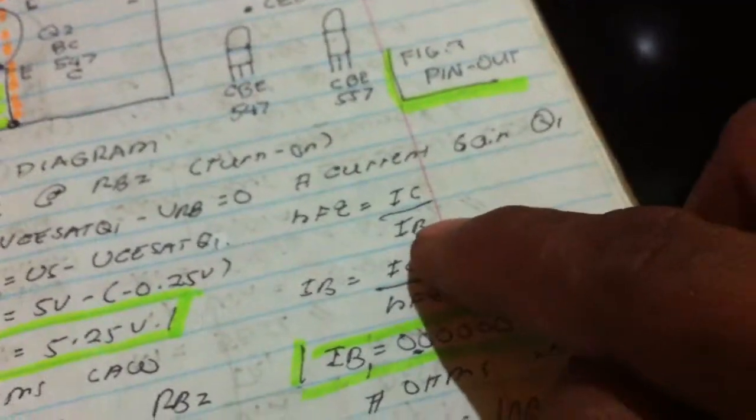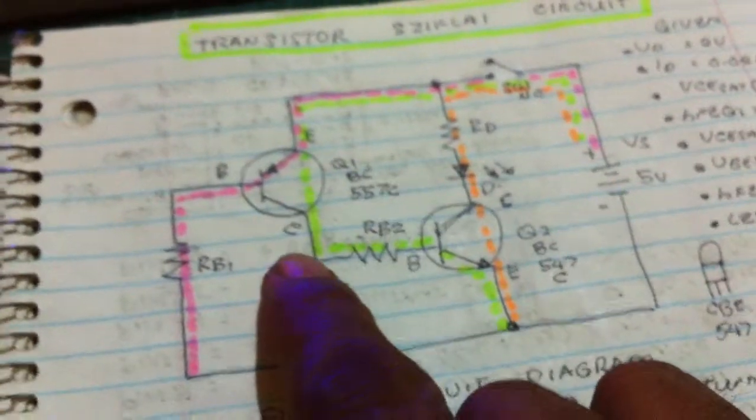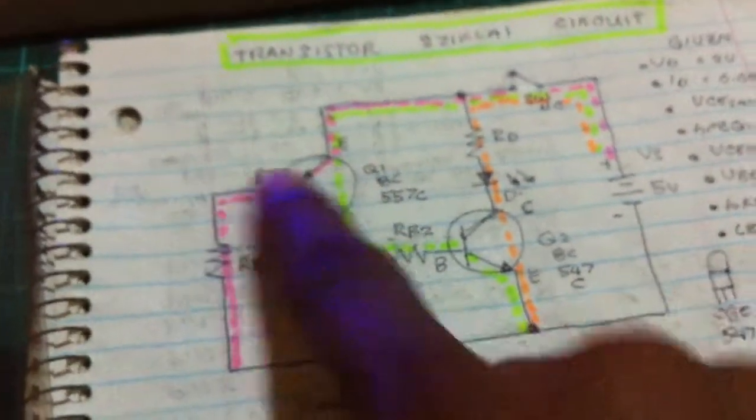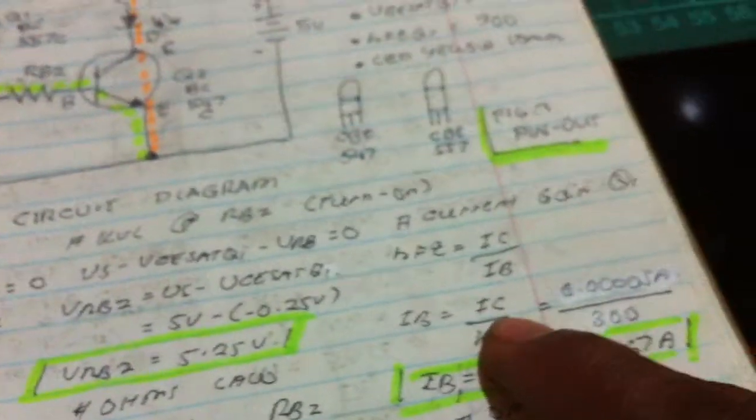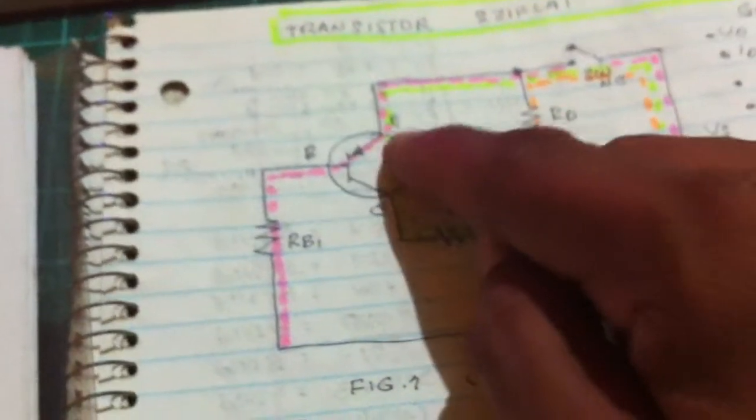Let's find the current gain using IC over IB. Since this is PNP, we also use the same current gain formula here, IC over IB. And we know that the collector current here is the same as the IE.